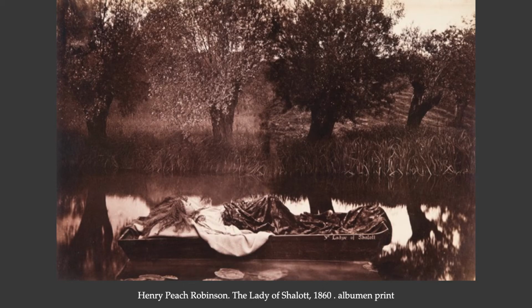There were other photographers at this time who imitated this style that people had an appetite for in painting, but they did it in photography. This is Henry Peach Robinson, who we also saw his image fading away a little bit back, and you can see his composition of the Lady of Shalott here. It has a lot in common with that image of Ophelia.